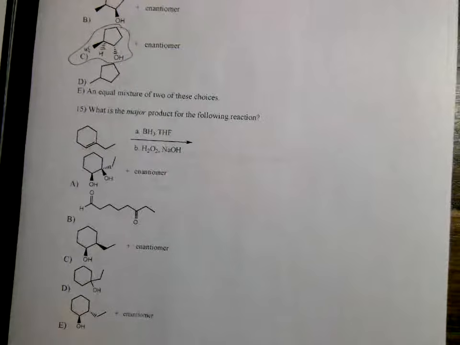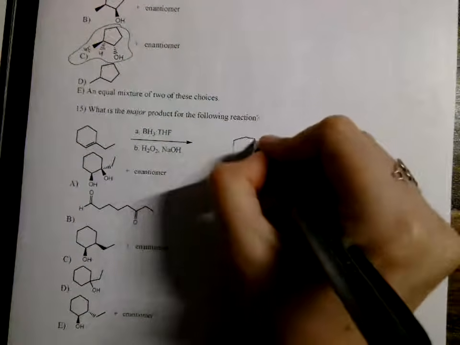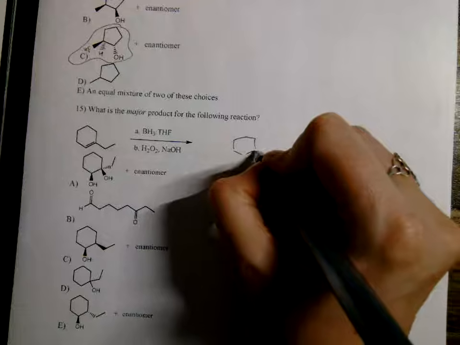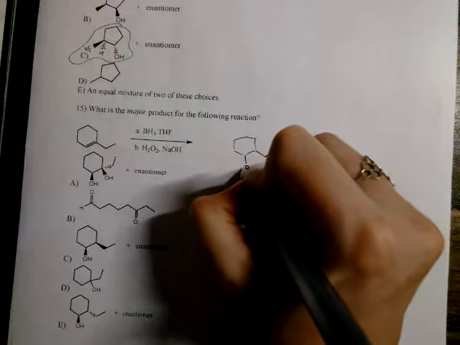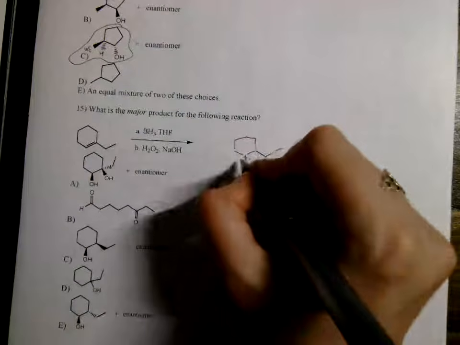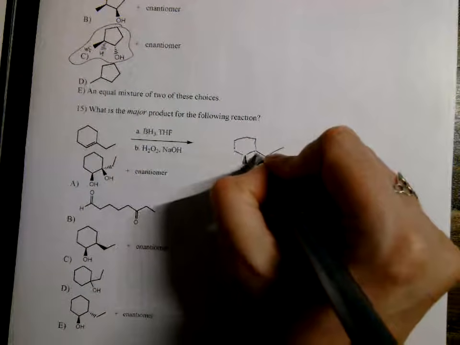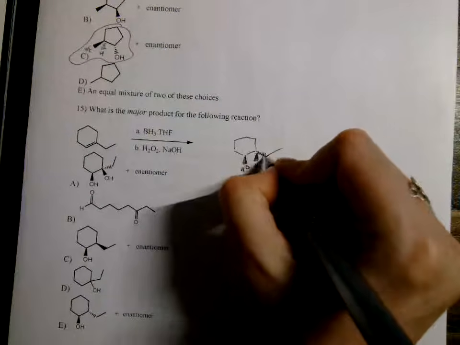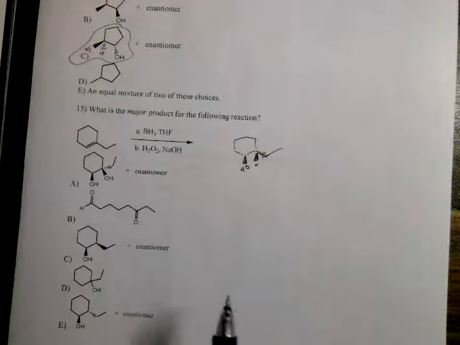Okay, what is the major product for the following reaction? This is another hydroboration oxidation. So we're just going to add water across the double bond here. The OH is going to go to the part that's less substituted, and it's going to be a dash or a wedge, and so is the hydrogen. And this other substituent is going to be a wedge.